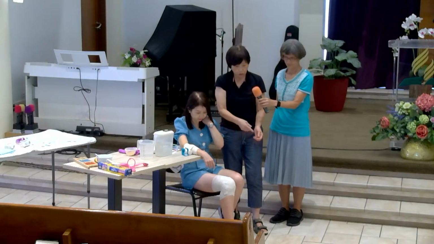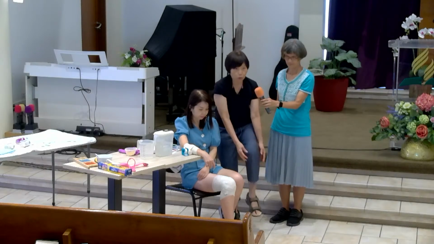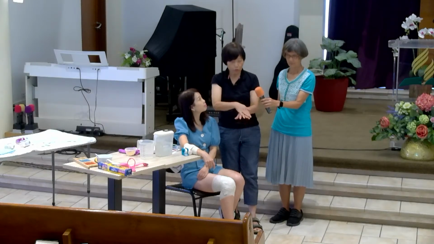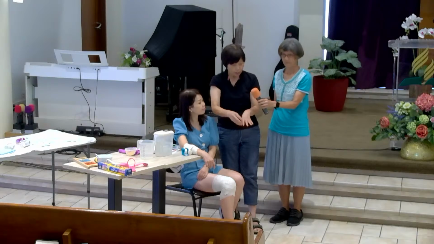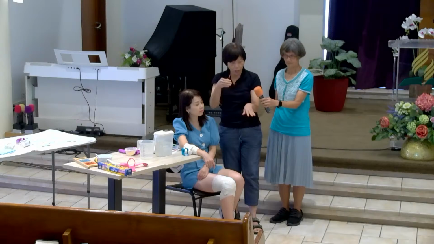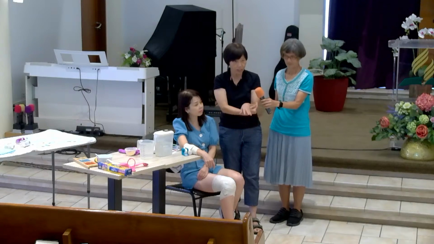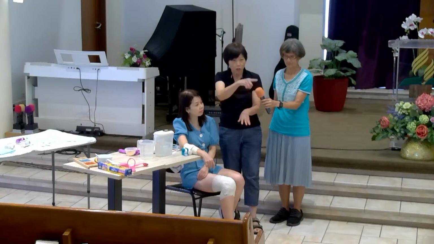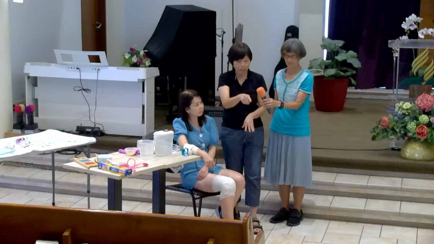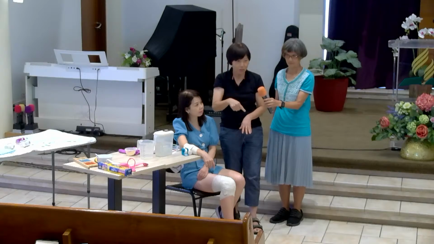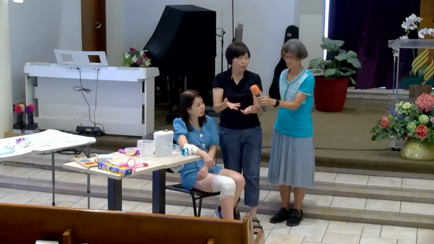So you anchor it at the bottom first, at the lower side of the leg. Then after that, you go 2 rounds, going upwards. Then you go round the other side and go up. So it's like go up this way, go down, right? Then go up again this way. So you just follow the flow of the bandage.